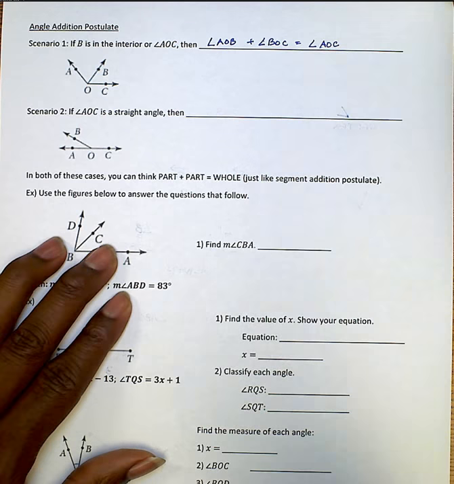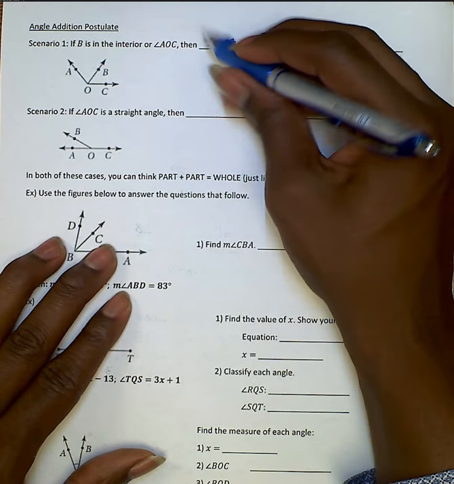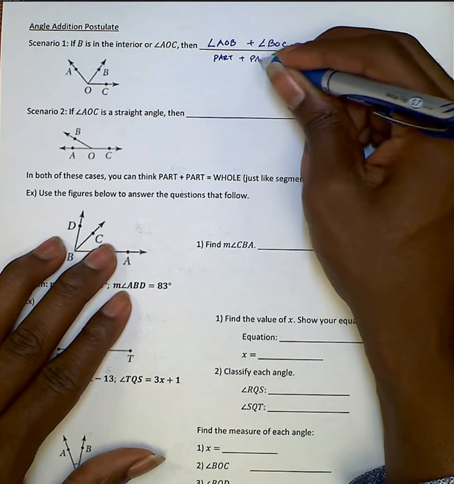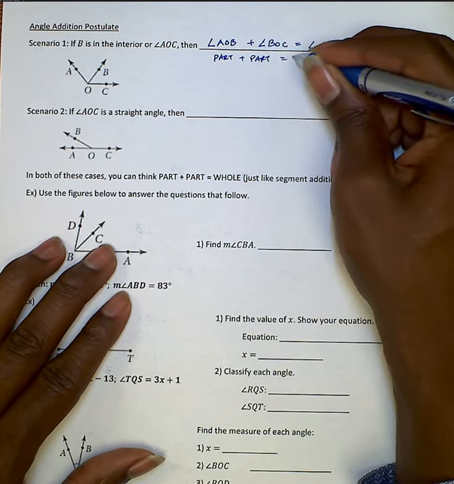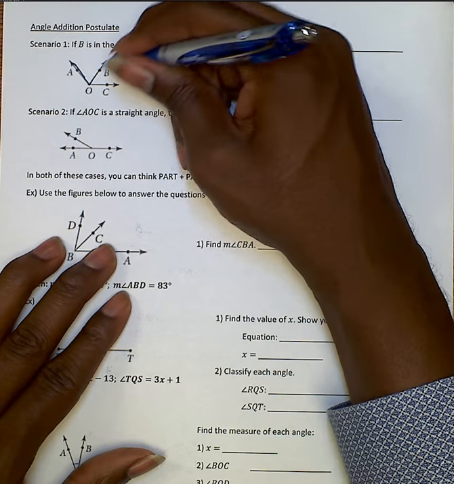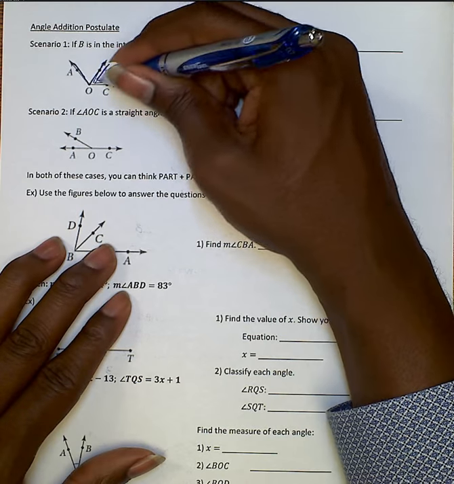And what that just means, again, is part plus part equals whole. We take AOB, this part of it, we add BOC, this part of it, and we put it together, it means it equals the whole thing.